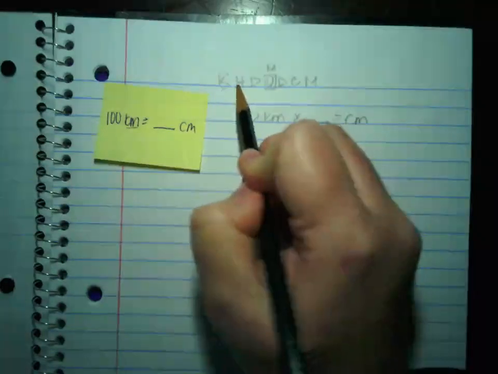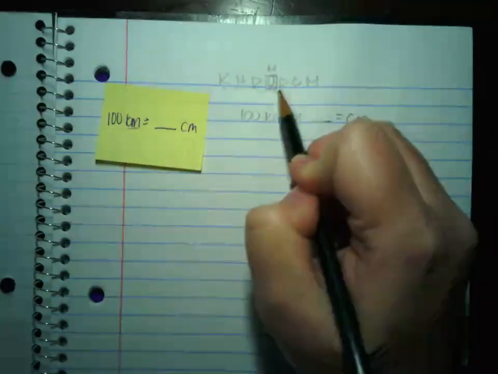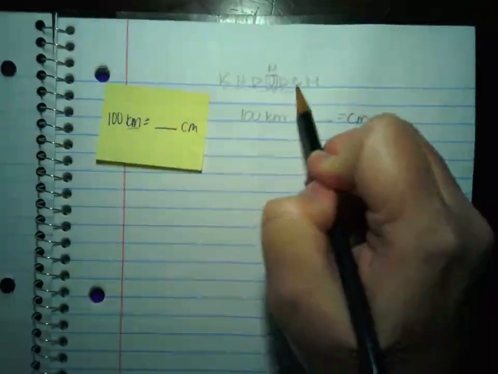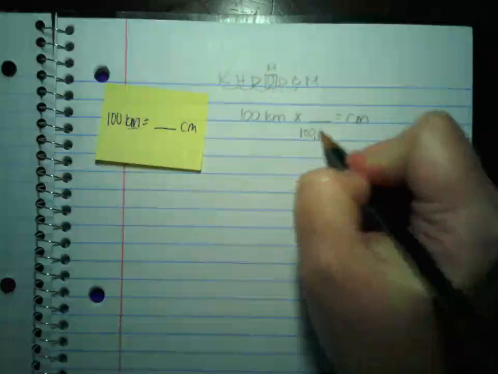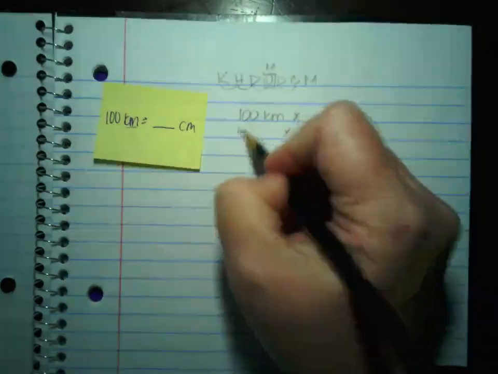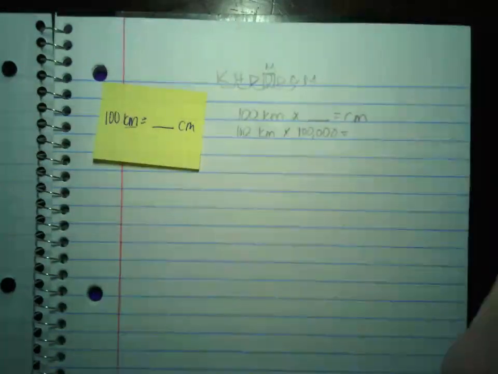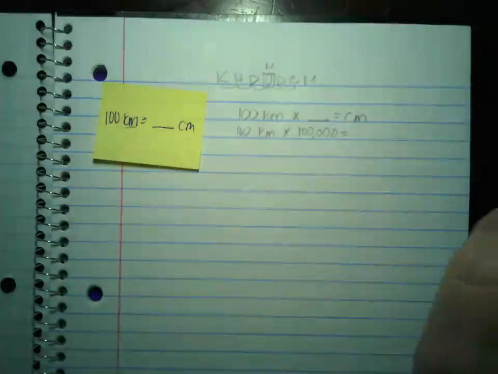Remember, it's 10, 100, 1,000, 10,000, 100,000. 100,000 is what I'm going to multiply by. Okay, that's what I'm going to multiply by. We're going to get into some huge numbers. But if you remember your powers of 10, this should be easy to do.